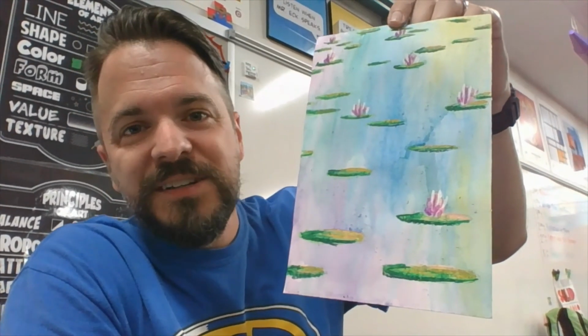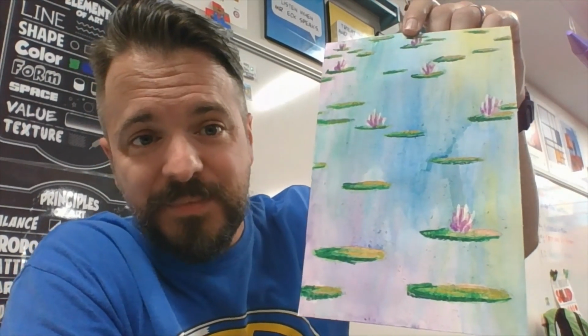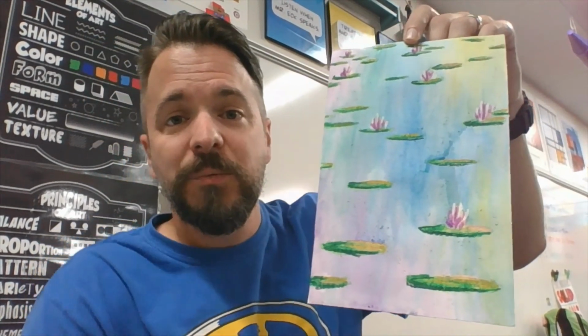And here it is, my finished Monet water lily painting. I think it turned out very nicely. It was a lot of fun to make.